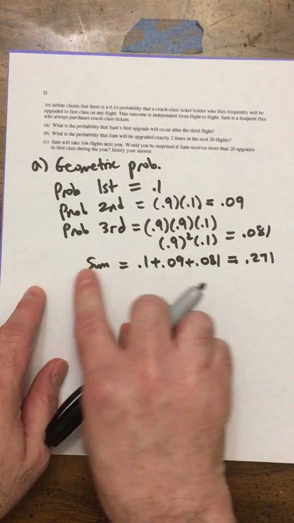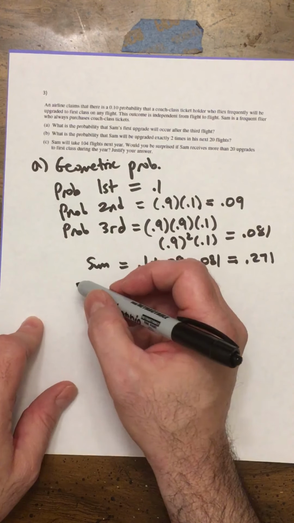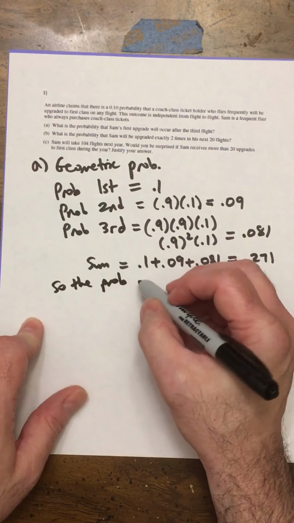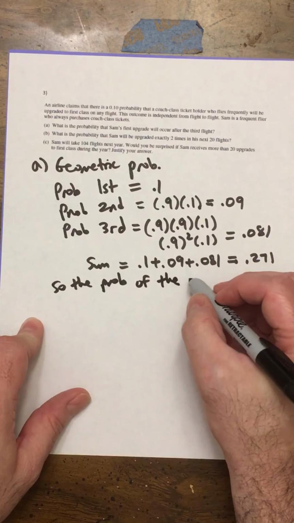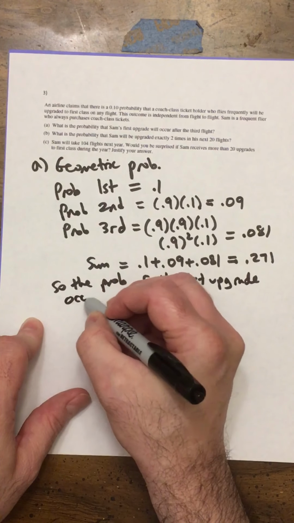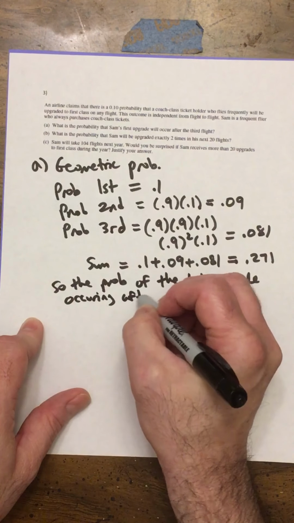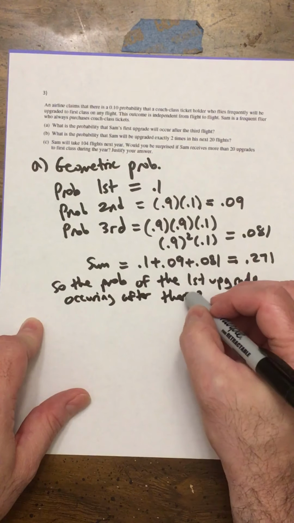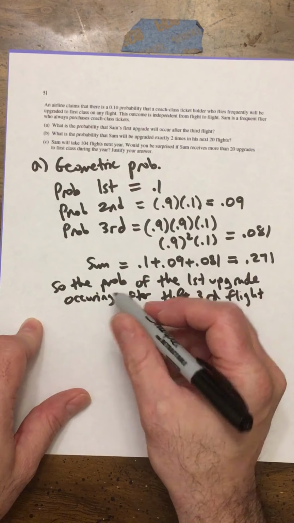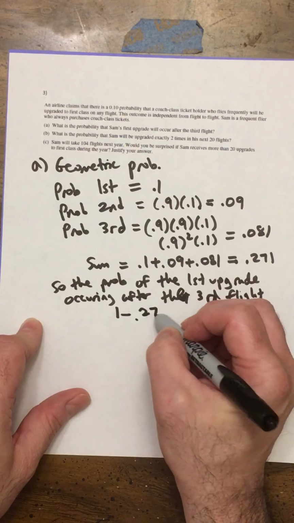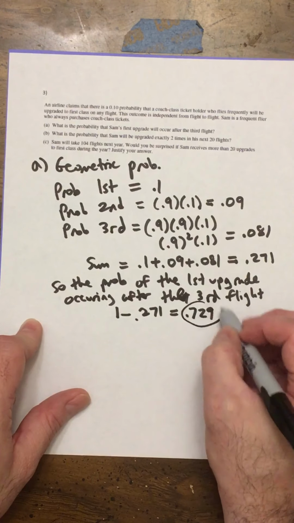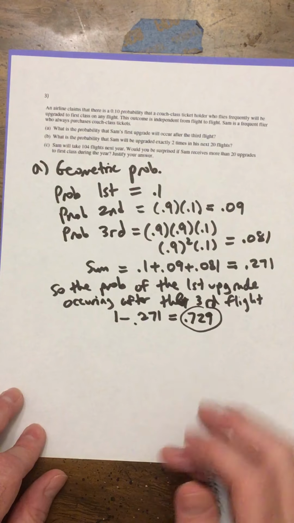The probability that it occurs after this is going to be, so I'm going to write this. So the probability of the upgrade, the first upgrade, occurring after the third flight is 1 minus the 0.271, which is 0.729. Okay, that's part A.